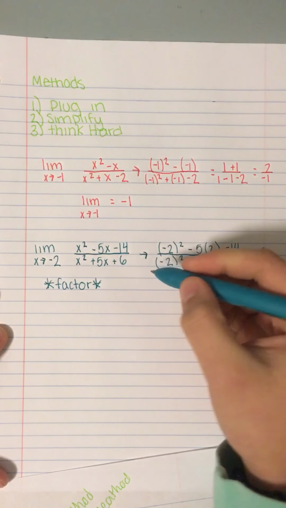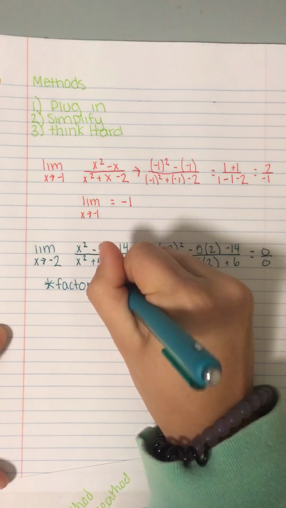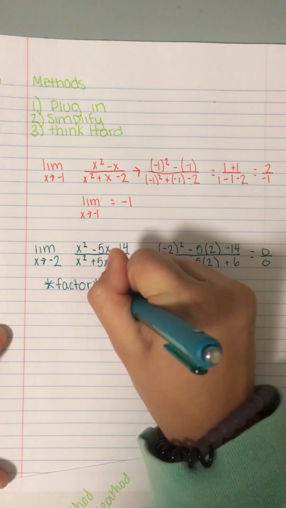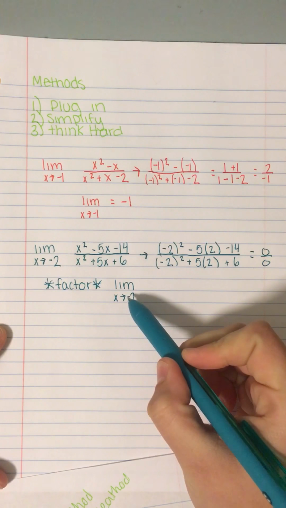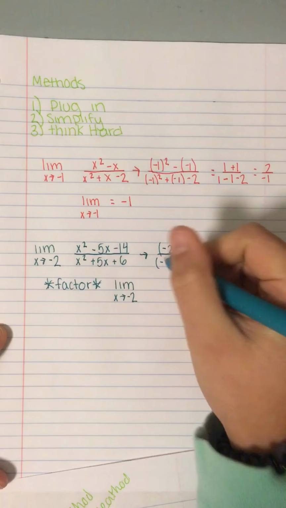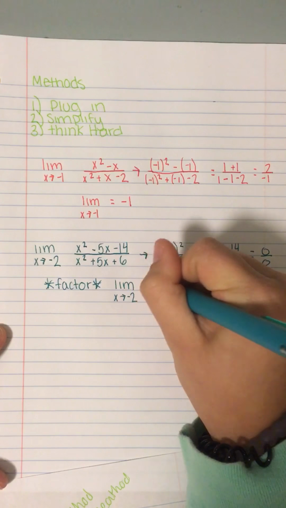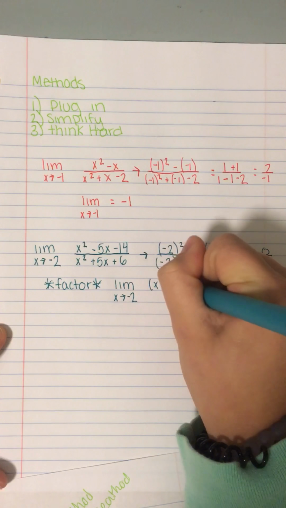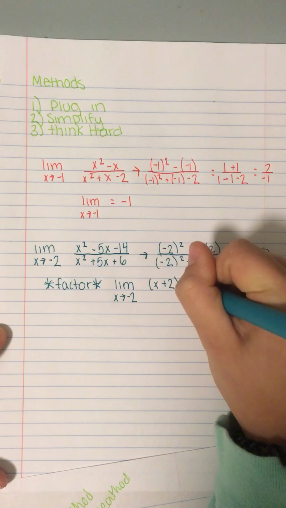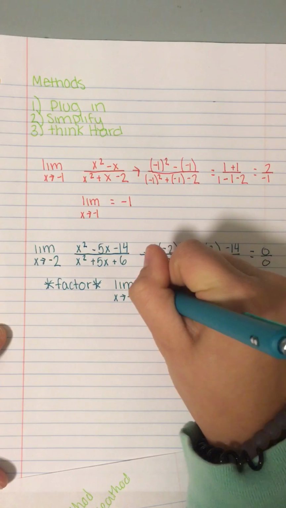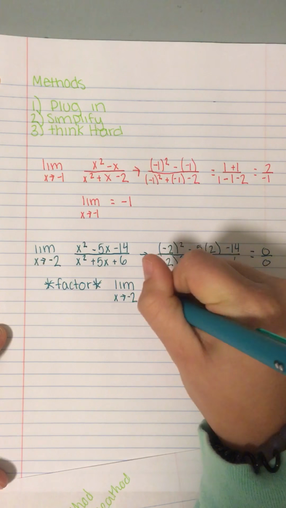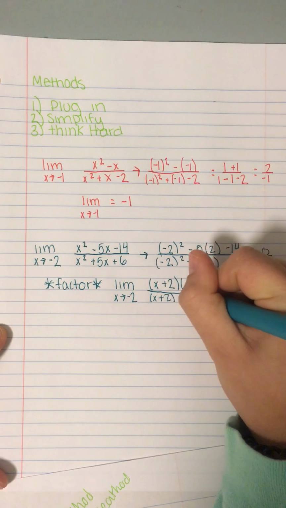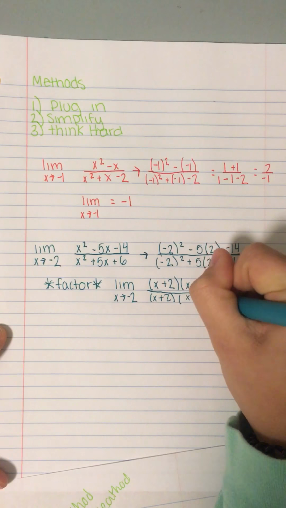In factoring the top, we're going to get the limit as x approaches -2, and we're going to carry this with us because we haven't actually taken the limit yet, of x plus 2 multiplied by x minus 7 over x plus 2 multiplied by x plus 3.